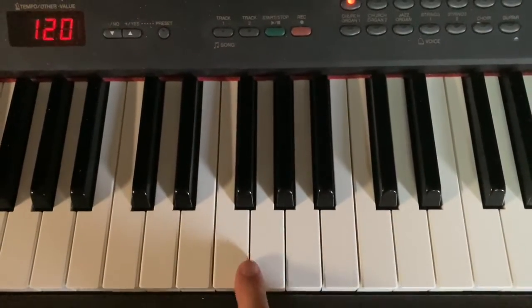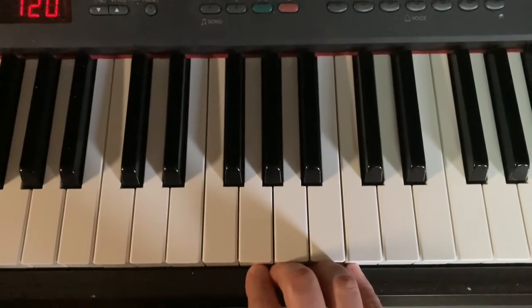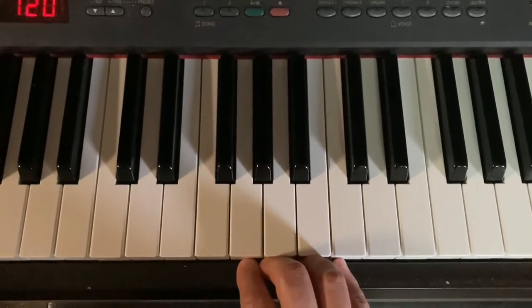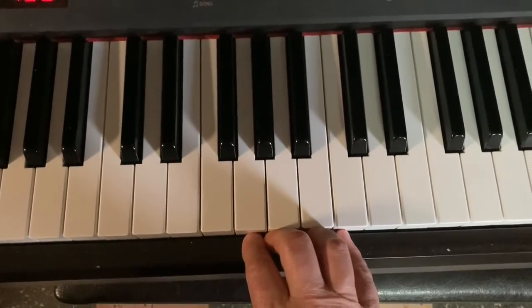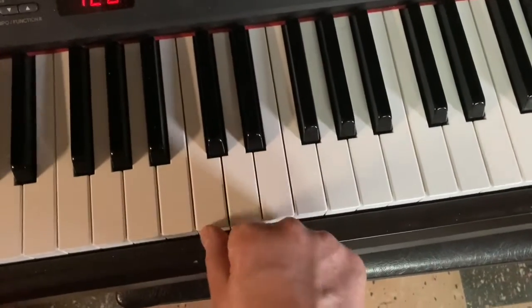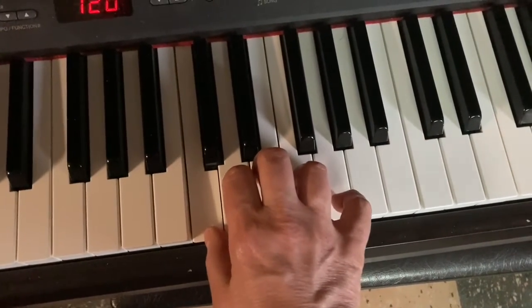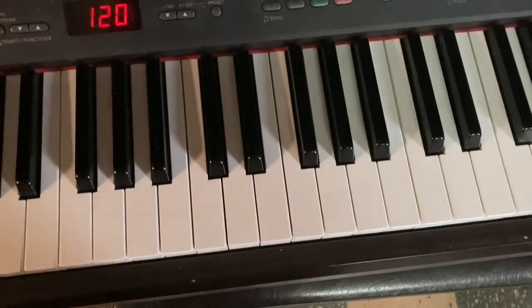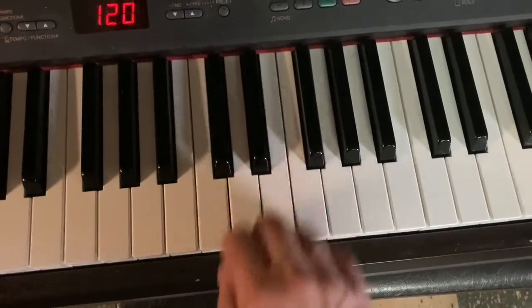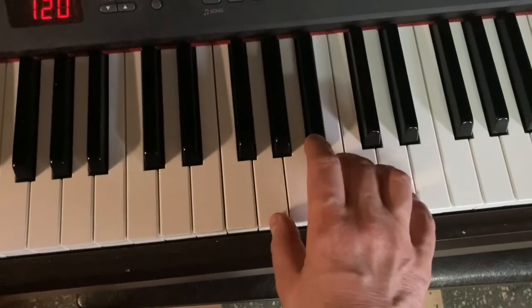When you learn all your major scales, you will have a good background for learning the intervals that are based on scales, which is in the video Intervals Part 1. Once you see that video and understand basic intervals, like a unison, a second, 1, 2, 2 notes next to each other, a third, 1, 2, 3, these are thirds. You skip a key in between.